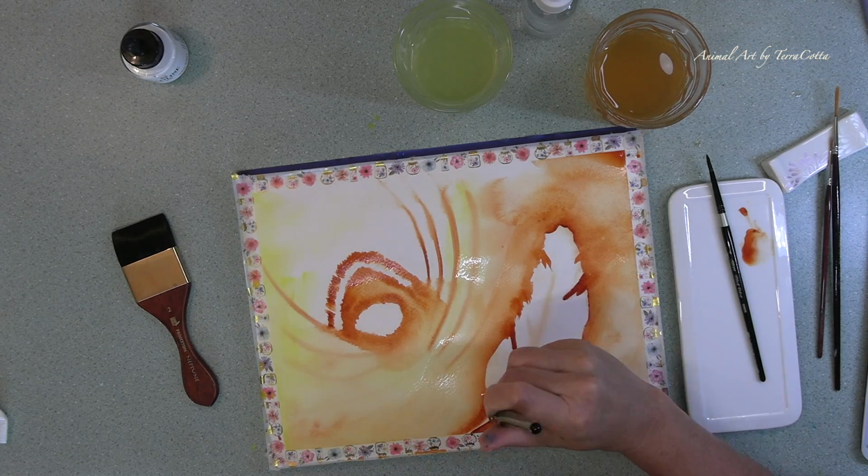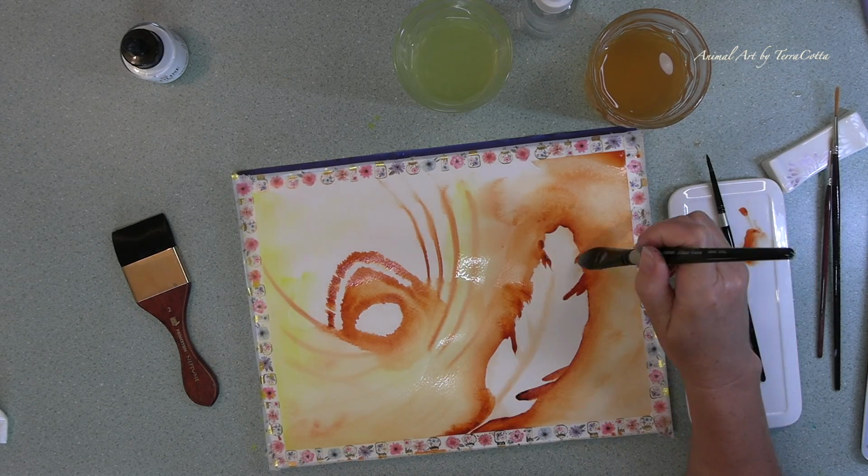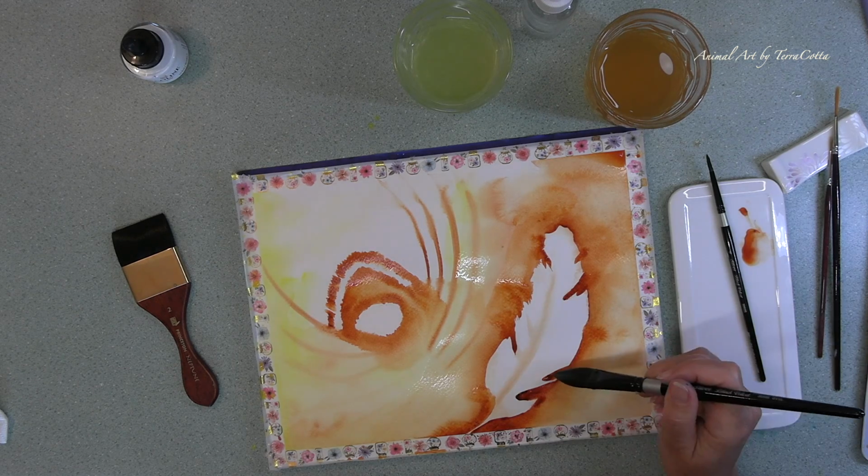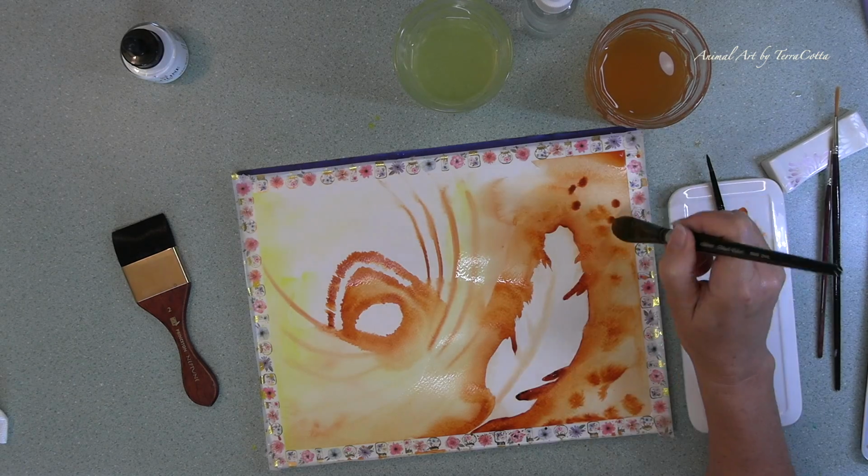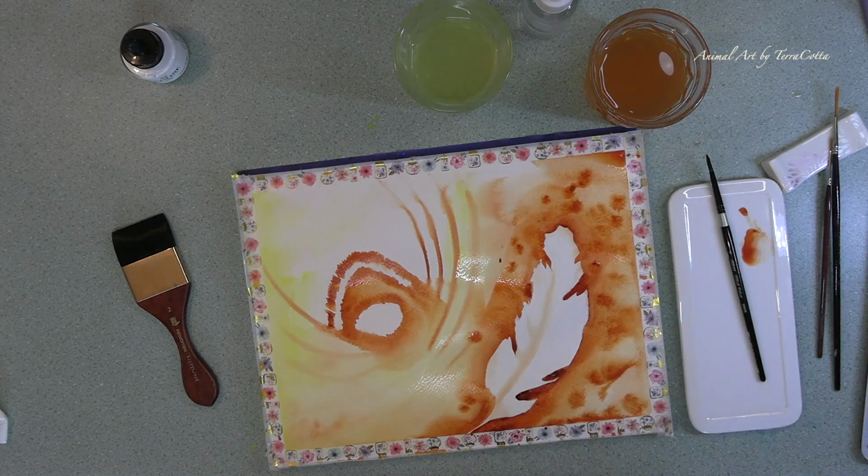And you can see by having the positive and the negative in a piece of artwork, you are actually creating a much more beautiful, well-rounded piece of art.